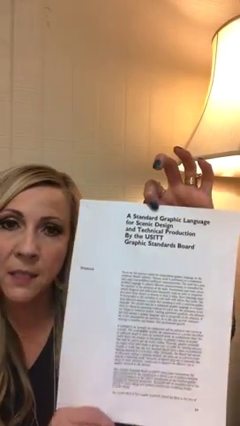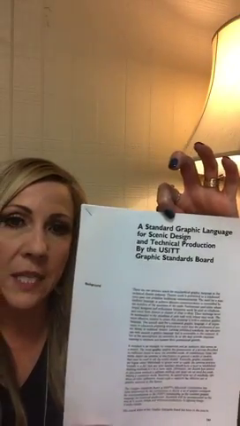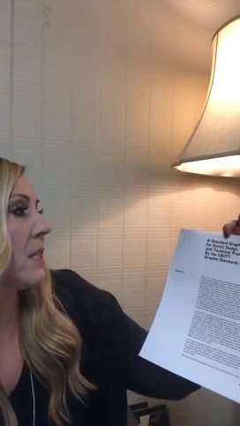One of the things that you need to bear in mind as you are creating your ground plans is that you need to use these standards. They're easy to look up. All you have to do is look up Scenic Design and Technical Production by USITT Graphic Standards. This will pop up in your Google search, and you can print it out.